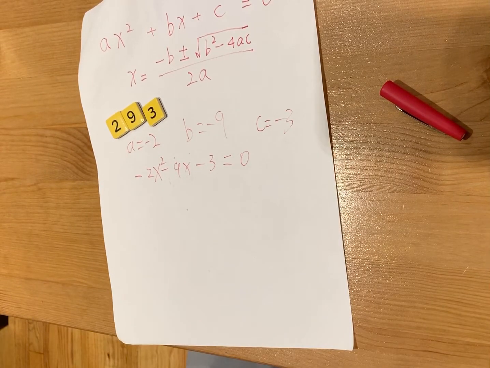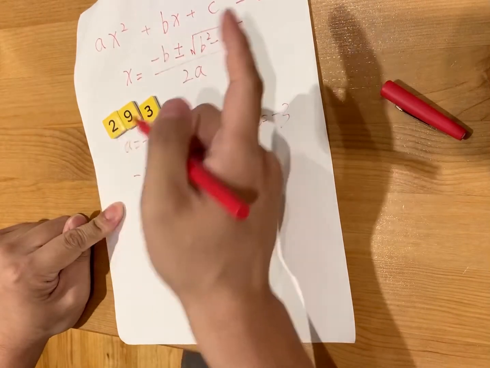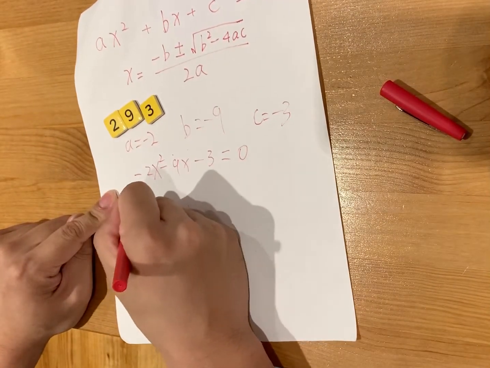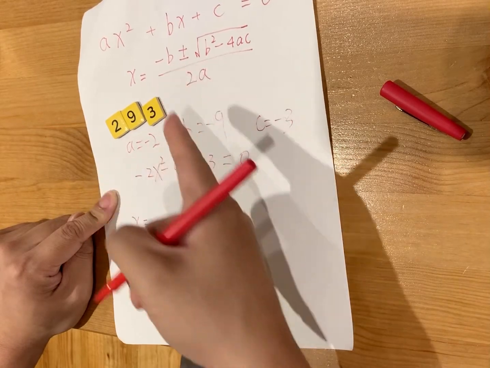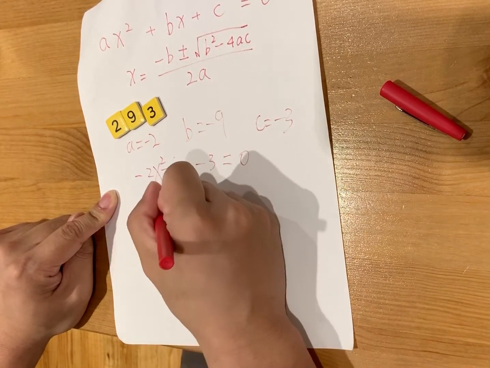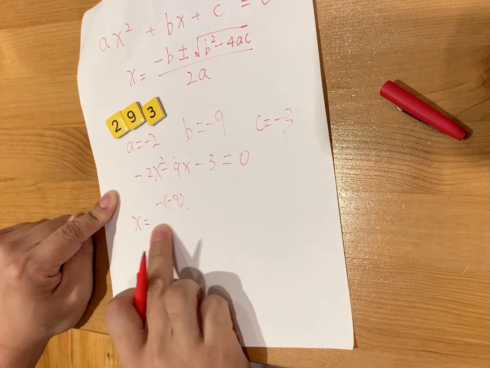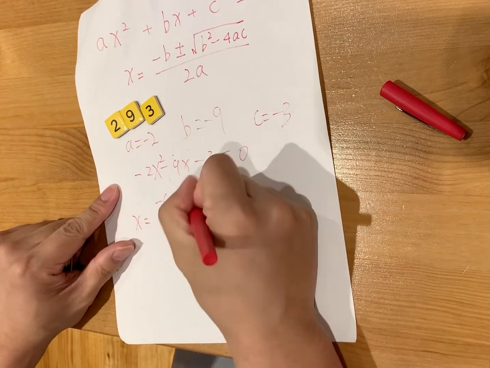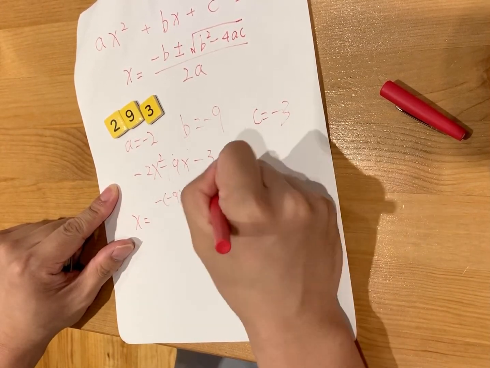Wow. Now look at this. I have no idea how to do factoring. I don't know what's going on. So let's just plug it back in. Very, very solid. So we do x equals, hold on, negative b. What is b again? Negative 9. So negative negative 9. I'm very stubborn. I know it's a positive 9, but I still write it that way. Plus or minus the square root.